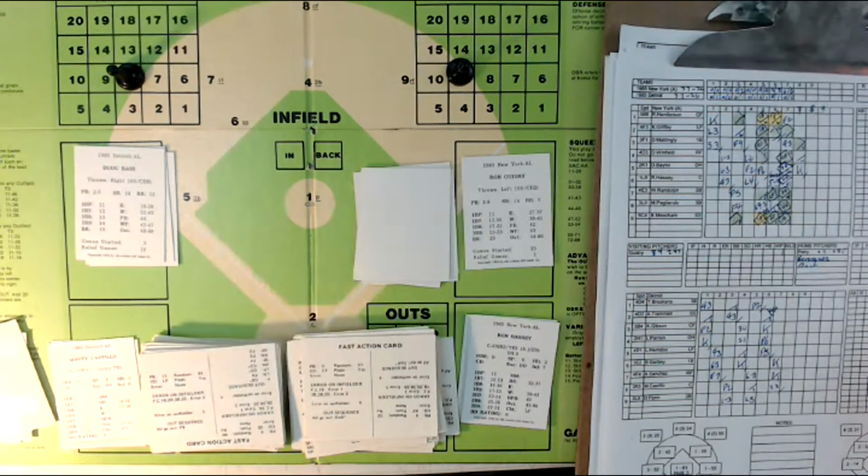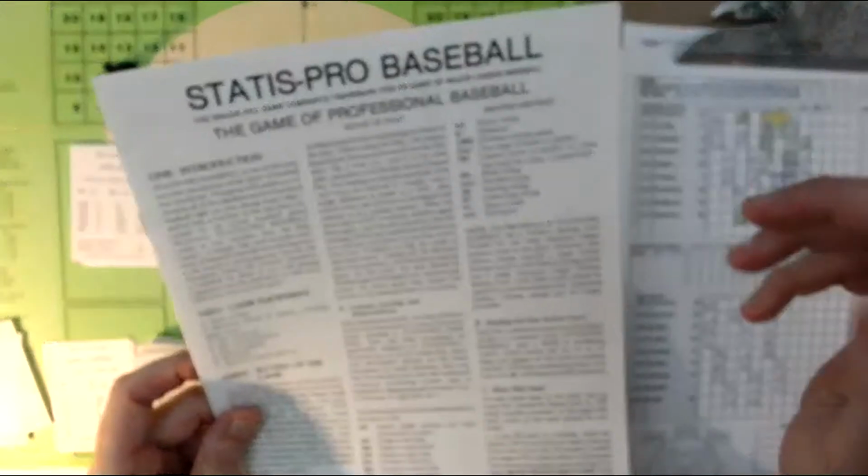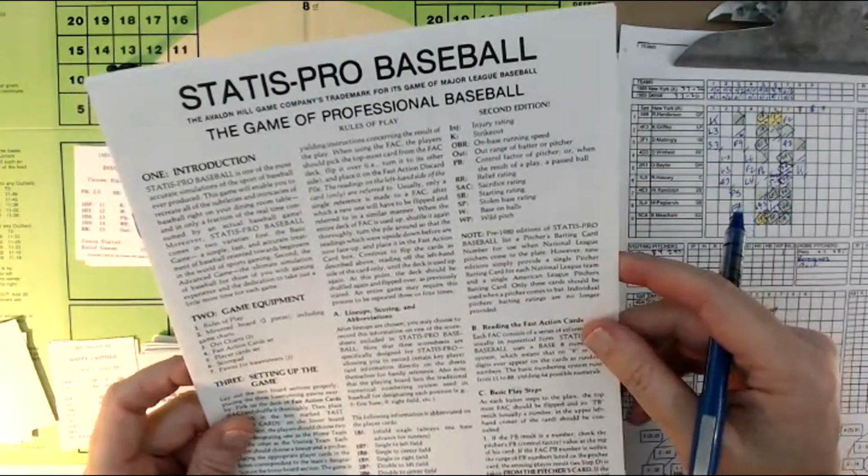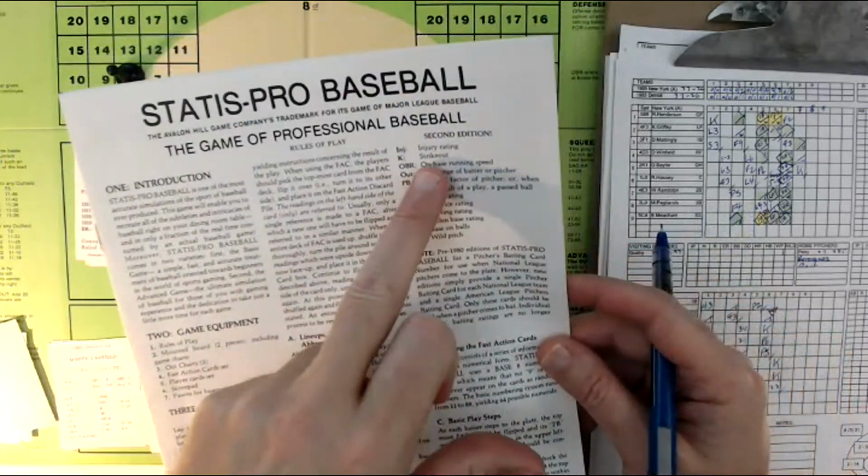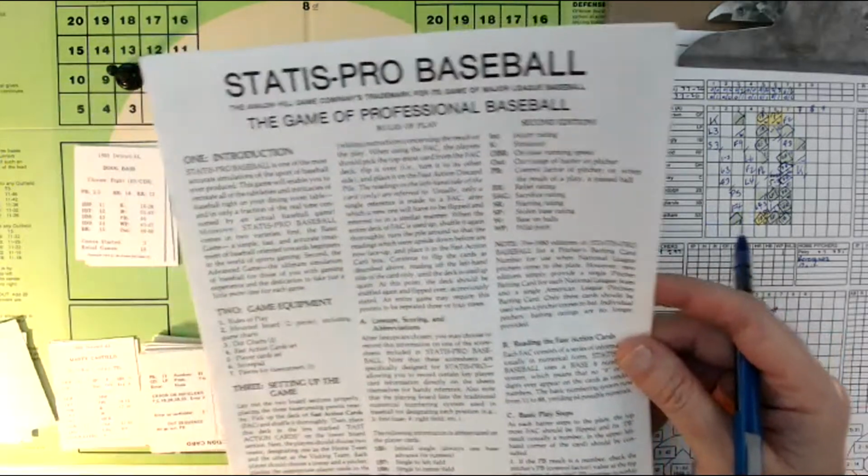Bleacher Bums. Another brother is in town. Saying hello. Old school basic version. Yep. Classic stuff. Although this is the 85, and if I look at the rules, there was a little booklet that I have here. Here it is. This is the booklet. It's Statis Pro second edition. That's what they call it, second edition. So it's still a classic.